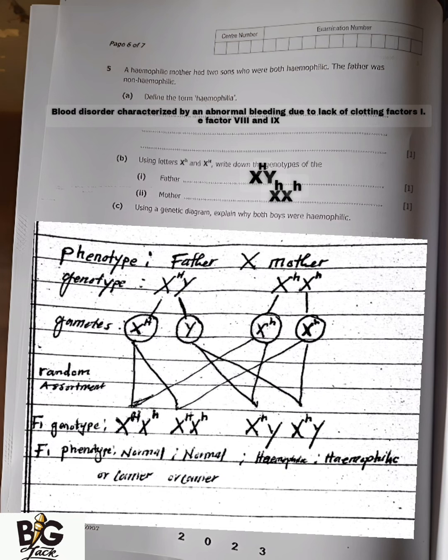So this one here, according to the phenotype, we are going to find that this one is going to be normal, but is going to be a carrier. A carrier doesn't mean that someone is sick, but is just a carrier of that disease, followed by X to the power capital letter H, X to the power small letter h, even this one is going to be normal. Now a carrier is a normal, but it is just a carrier of that disease. It doesn't mean that a person is sick, it is just a carrier of that disease.